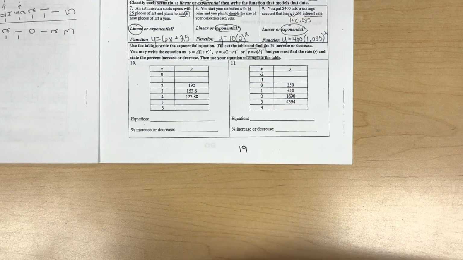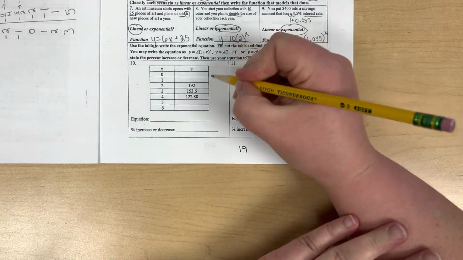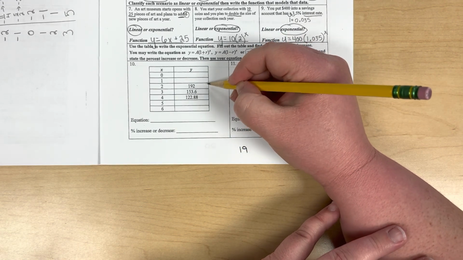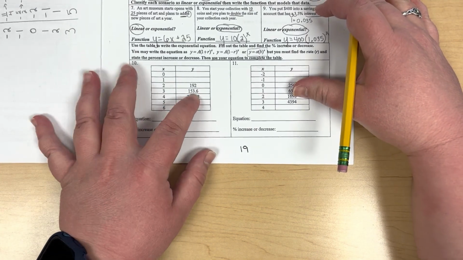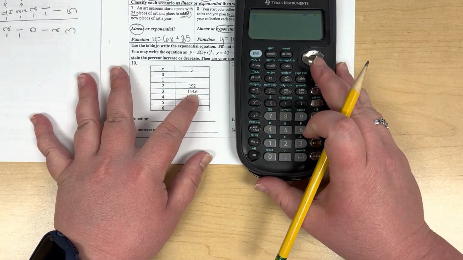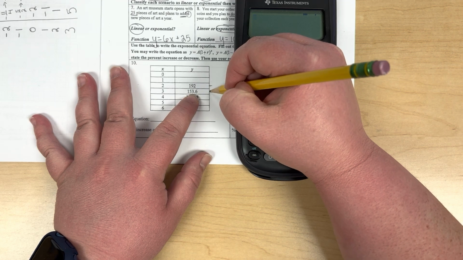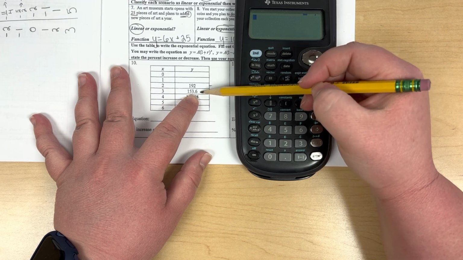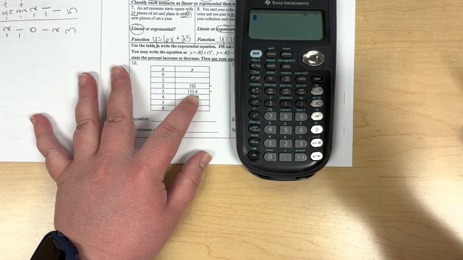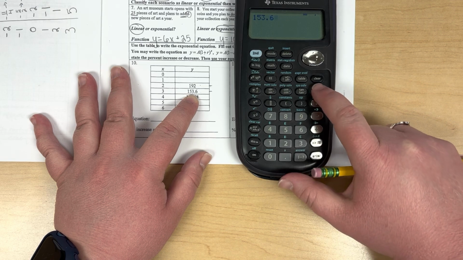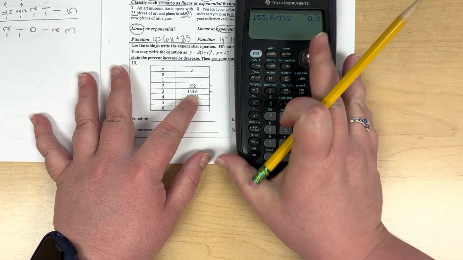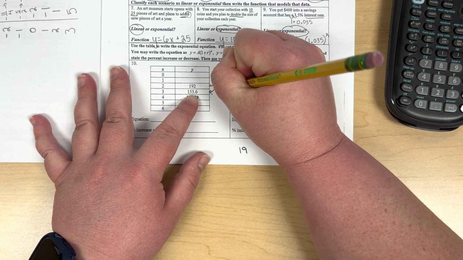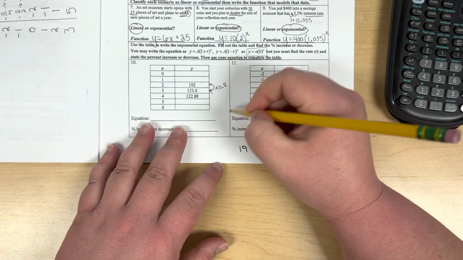Now, since I know that these are exponential, that means I am multiplying by a constant multiplier as I go down the table, which means if I go in reverse, I'd be dividing. So that's how I'm going to find my constant multiplier. I'm going to take any two, I'm just going to choose these two here, and I'm going to take the one that's lower in the table and divide it by the one above it. So 153.6 divided by 192. So my constant multiplier is 0.8. That means as I go down the table, I am multiplying by 0.8 each time.